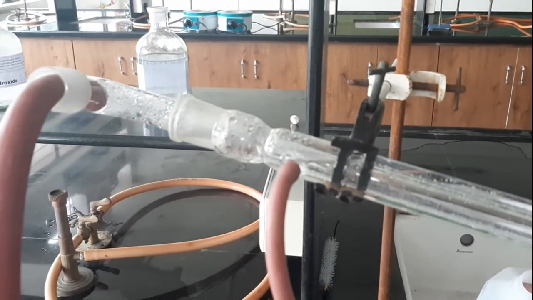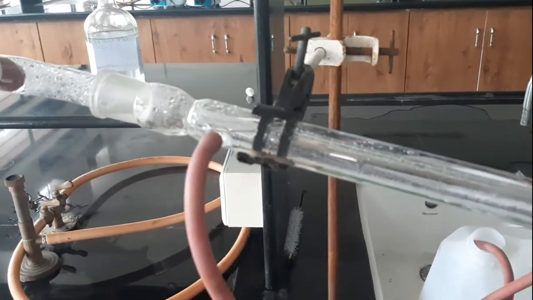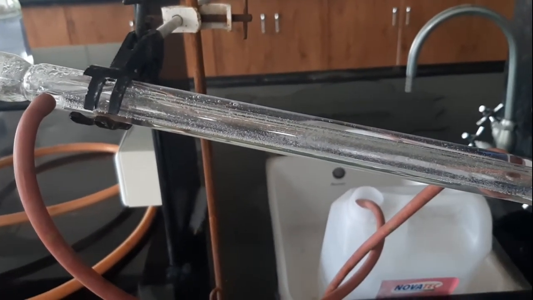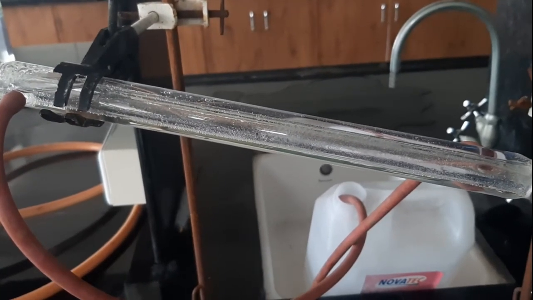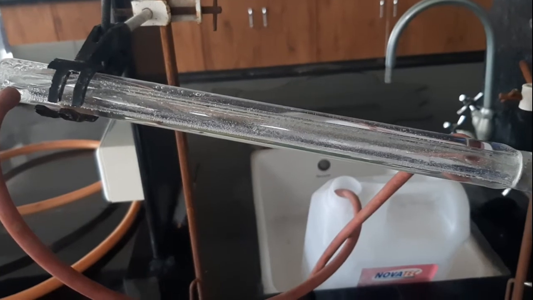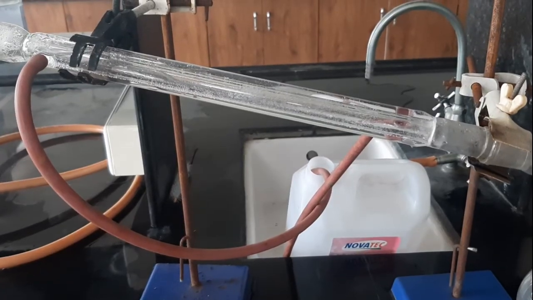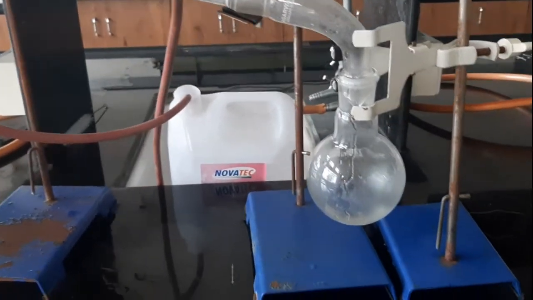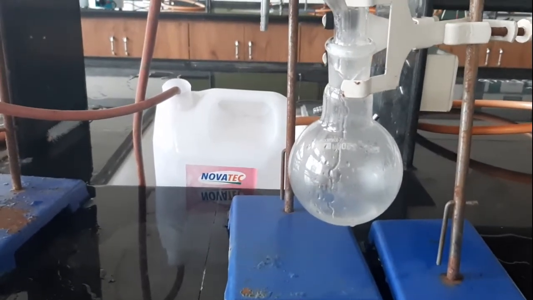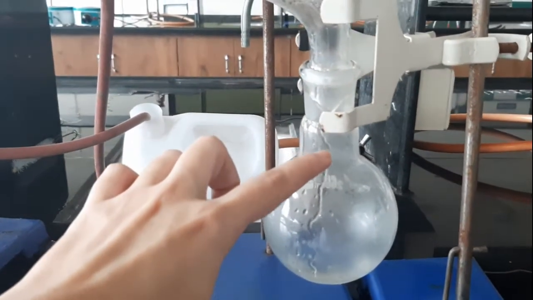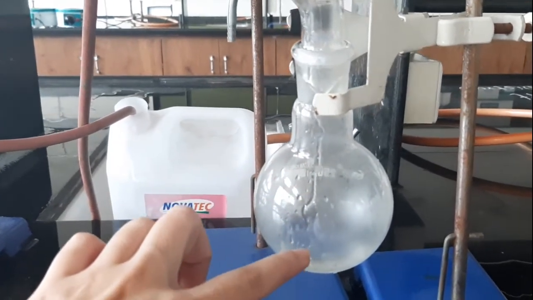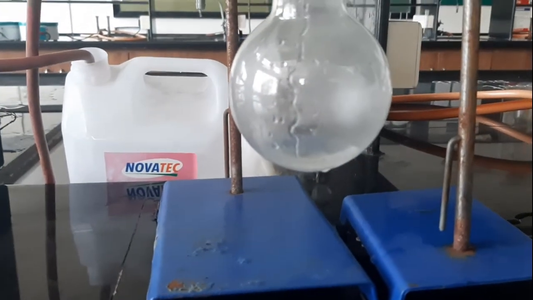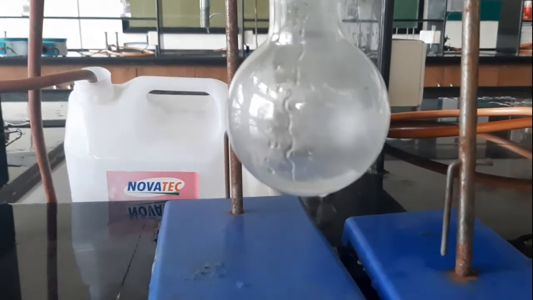See, the steam is now coming into the bent tube. From there it is moving into the condenser. If you look at the bubbles, these are due to the heat transfer that is occurring there, to remove the latent heat. At this place you are getting a continuous flow of the distillate. The distillate is running continuously, and in 2 minutes we have collected this much distillate.